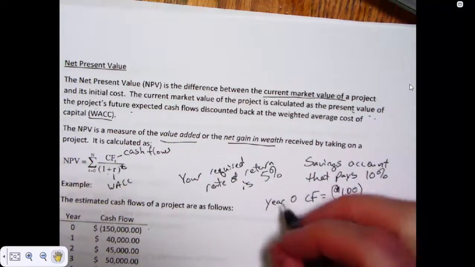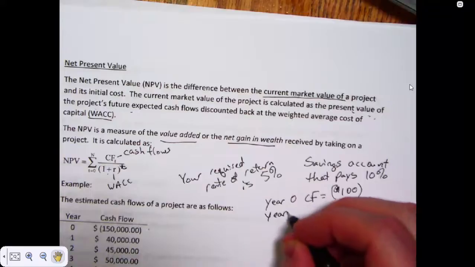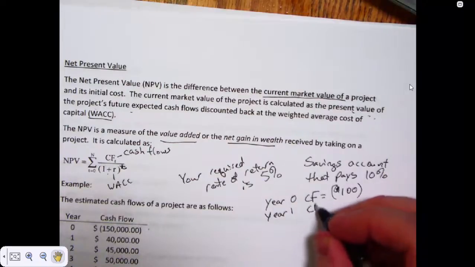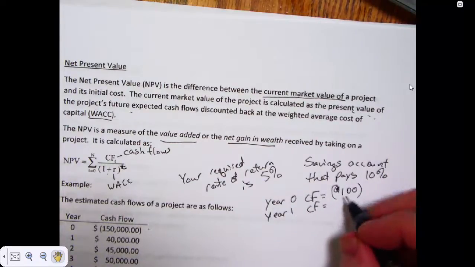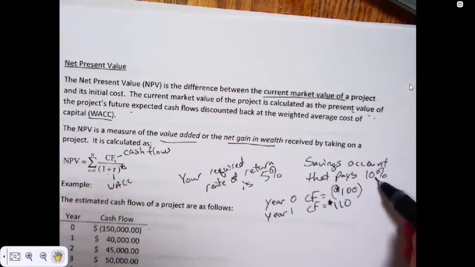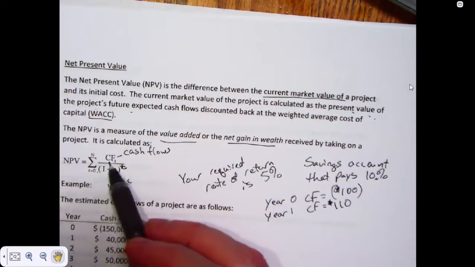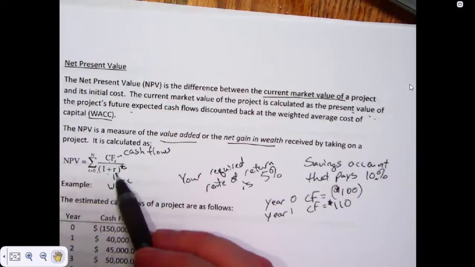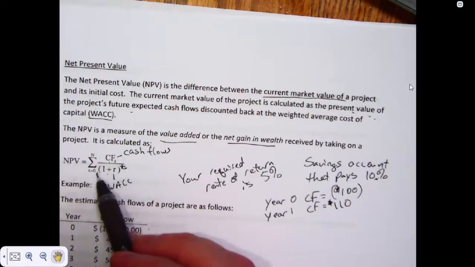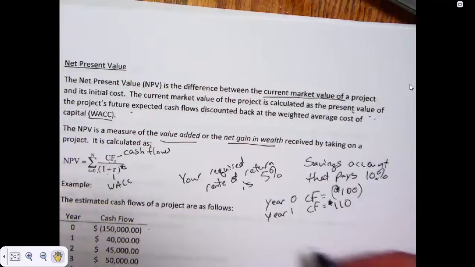And let's say at year one, we're going to receive back $110 because we are earning 10% interest. So my net present value is equal to the sum of the future cash flows discounted back at 1 plus the discount rate. So on a timeline, it would look like this.